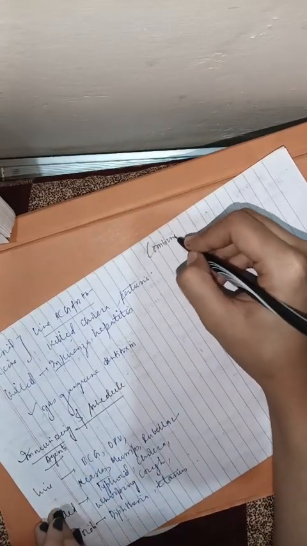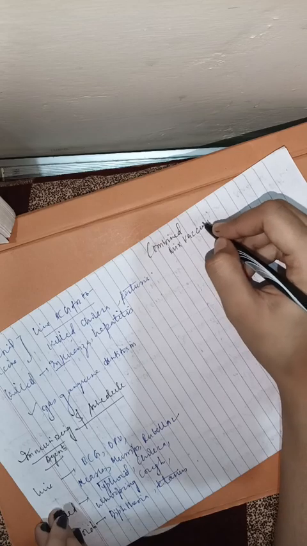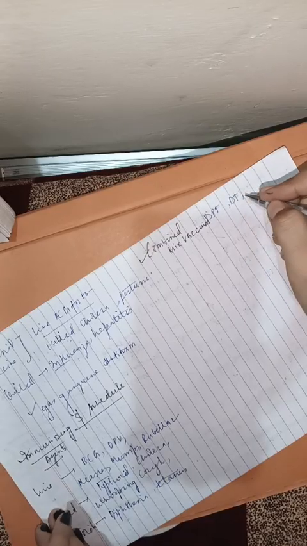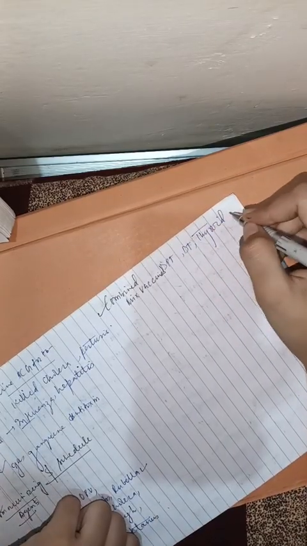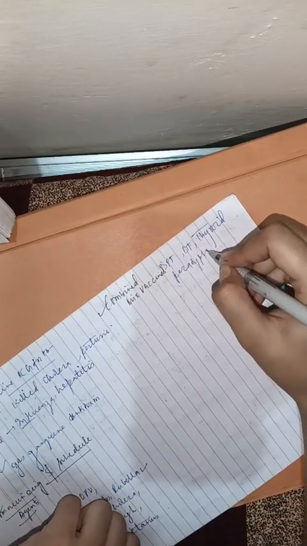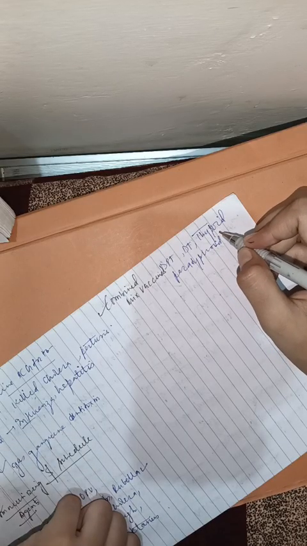Combined mixed vaccines: DPT, TT, typhoid, paratyphoid. Then we have MMR.